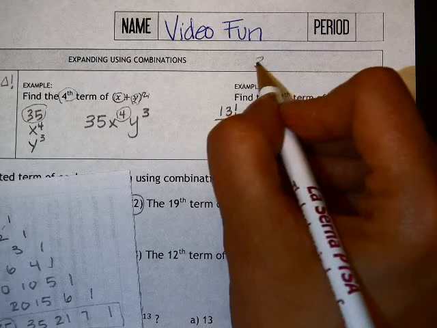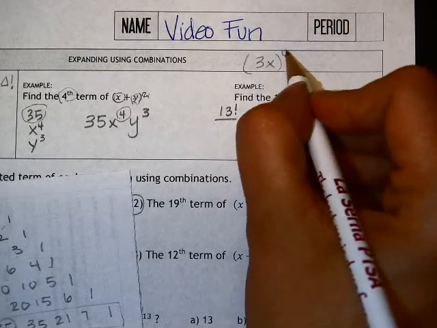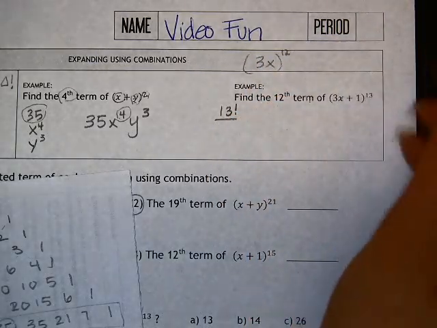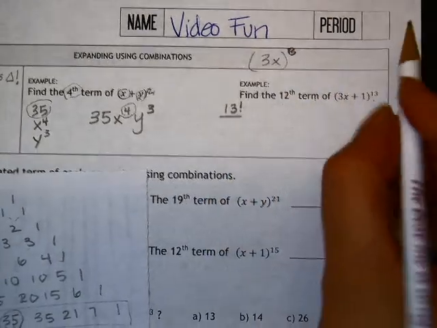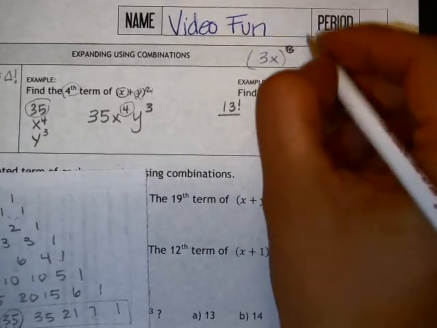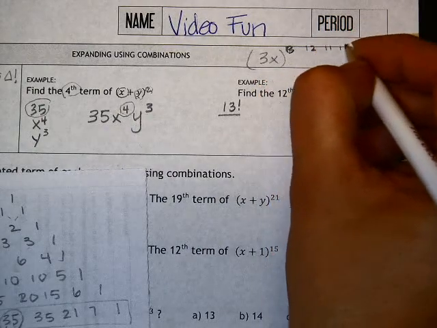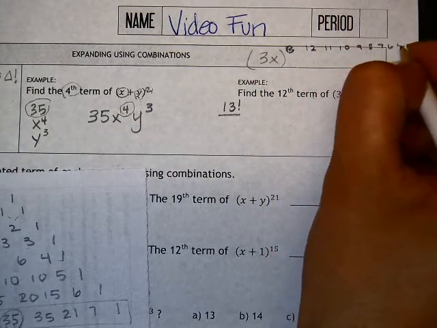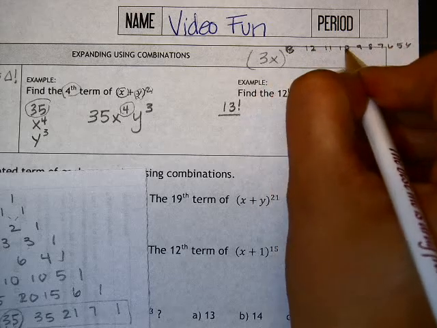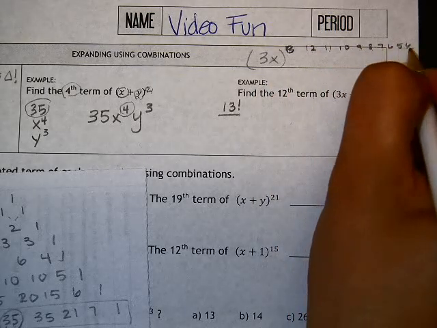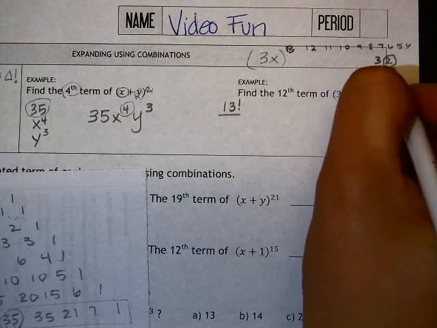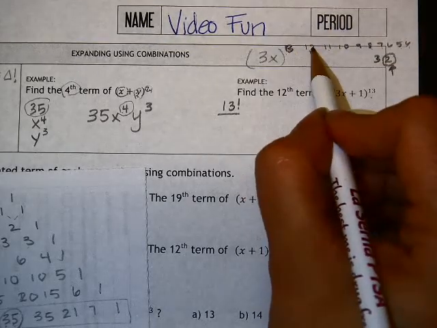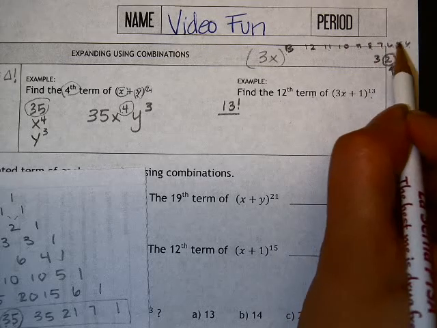So this will be quantity 13 to begin with, and then I'm going to count down all the way down to the 12th term. So 13, 12, 11, 10, 9, 8, 7, 6, 5, 4, 1, 2, 3, 4, 5, 6, 7, 8, 9, 10, 11, 12. So 1, 2, 3, 4, 5, 6, 7, 8, 9, 10, 11, 12.